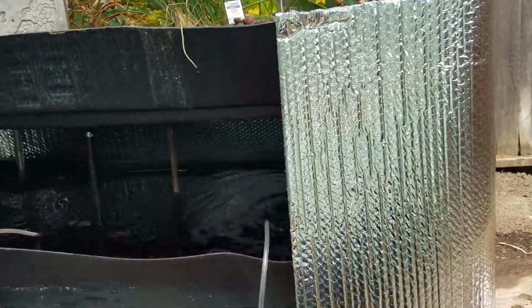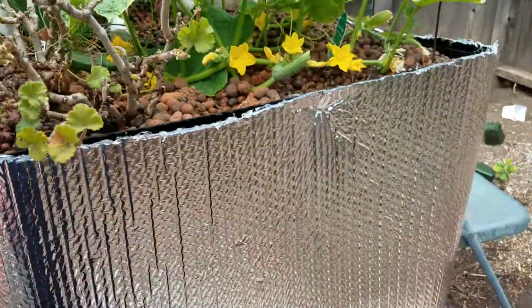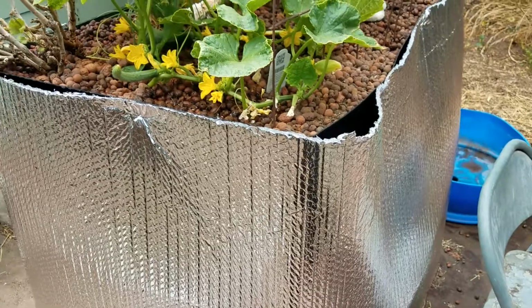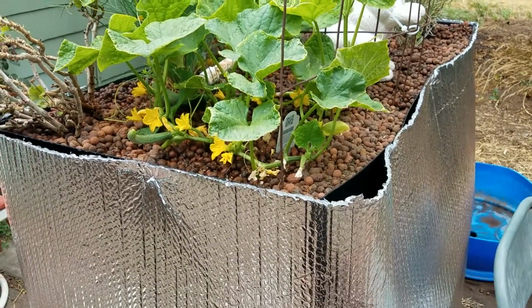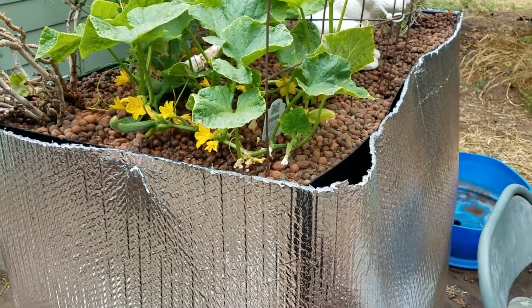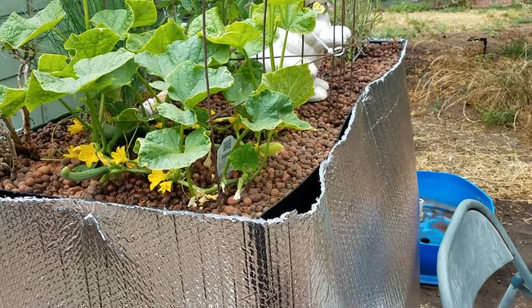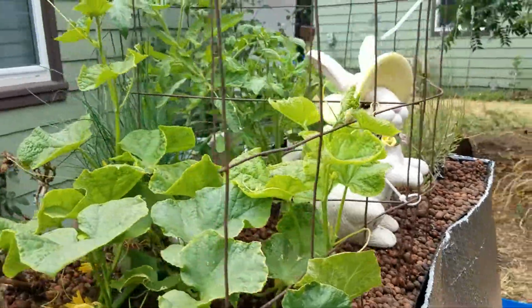On the outside I've added insulation. And that insulation is basically just to keep the direct sun off of the grow bed so that we can limit the rate of evaporation from the sun hitting it, and to keep the temperature low or lower, because it does get up into well over 100 degrees here in the summertime. And then I just added that bunny there because I didn't really have anything else.